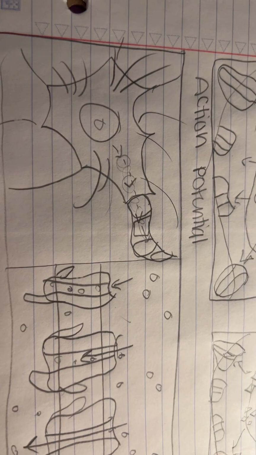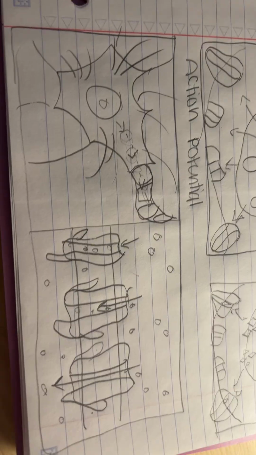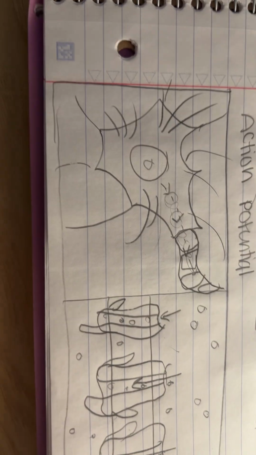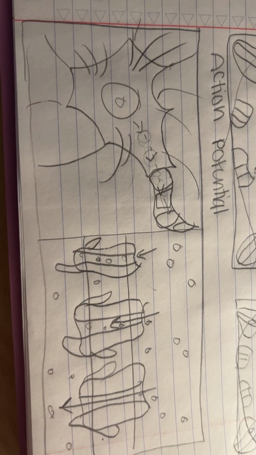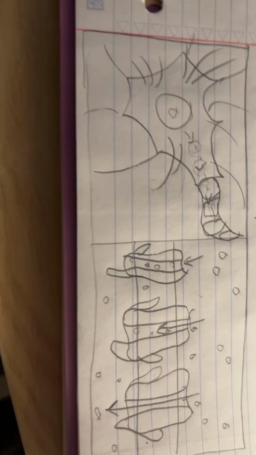So there are temporal summations that occur. As multiple signals are sent from the same presynaptic terminal in a rapid-fire fashion, the reduced time between the signals results in an increasing strength of the developing graded potential. And once it reaches the axon hillock, that is also called the trigger zone.